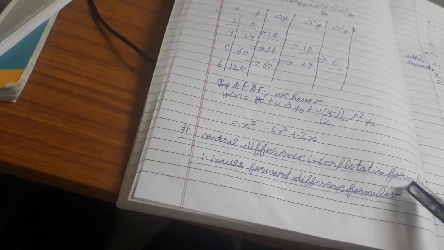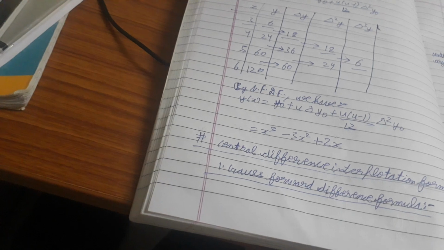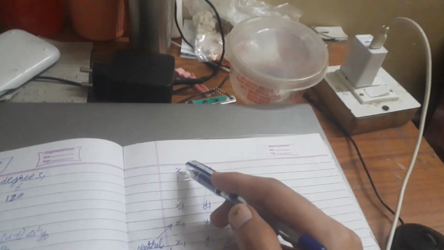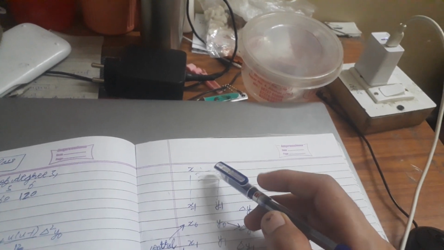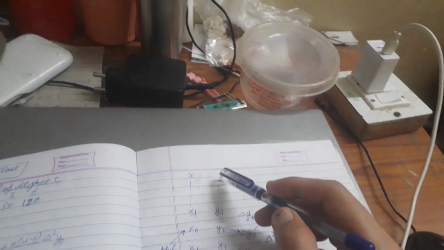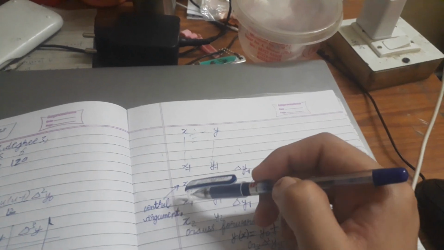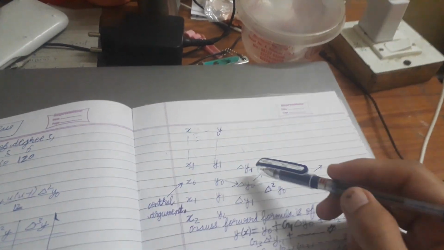Central difference interpolation formula: Gauss forward difference formula. Table with x and y, with x minus 1, x naught, x1, x2 and y minus 1, y naught, y1, y2, where x naught is the central argument.